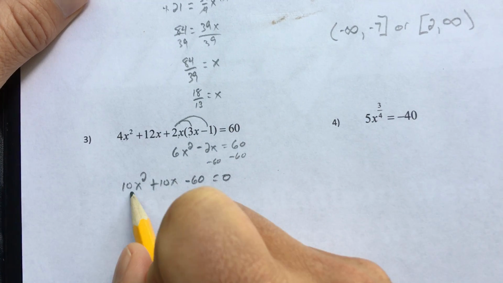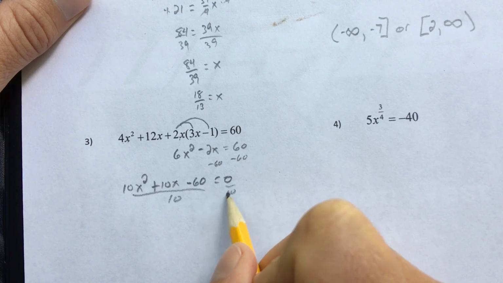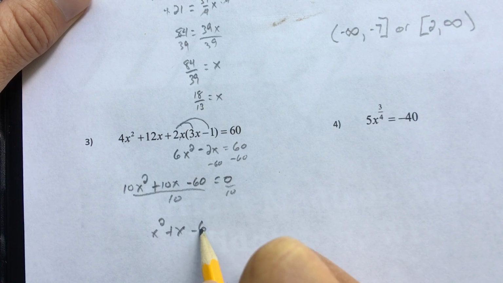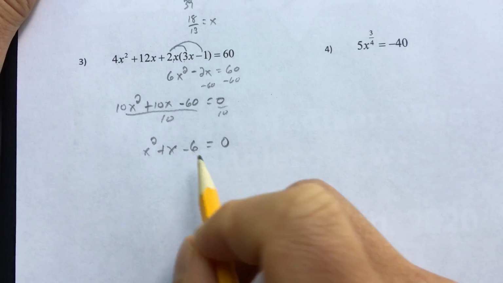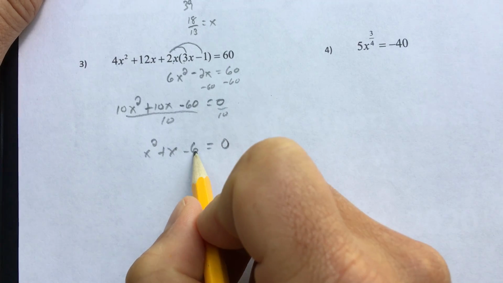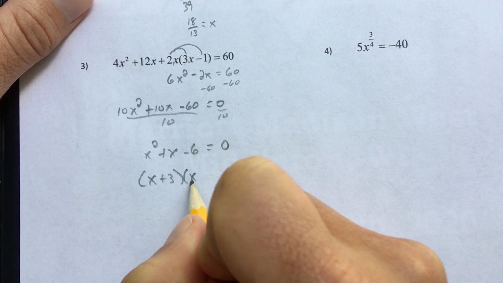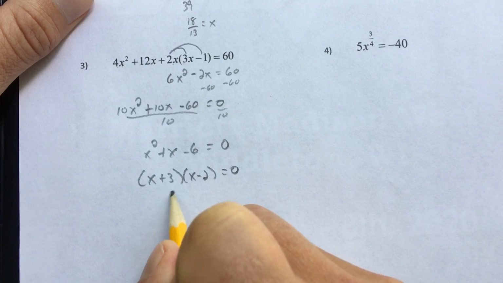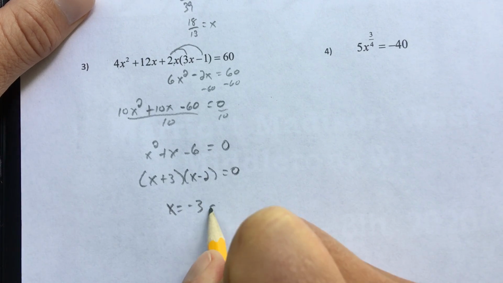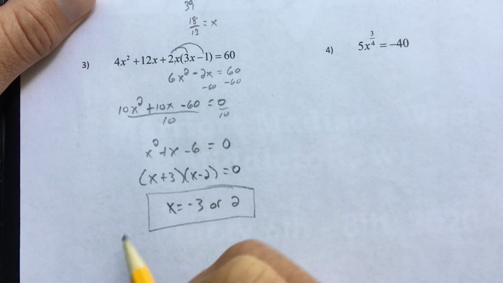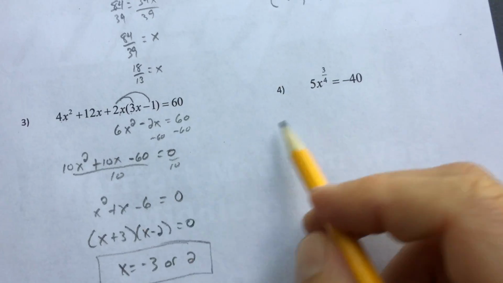All right, and then I'm going to divide everything by 10 to make this x squared plus x minus 6 equals 0. And then I'm looking for two numbers that multiply to equal negative 6 and add to equal 1. Those are 3 and negative 2. And so x could equal negative 3 or positive 2. So that's not too bad. A little distribution, not bad from there.